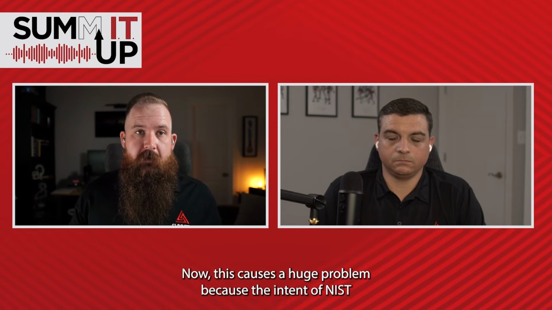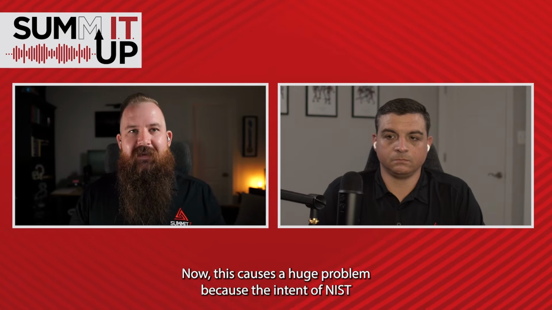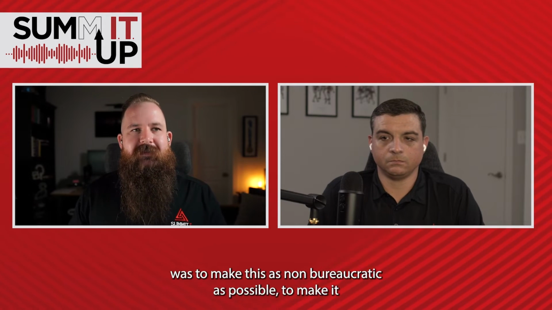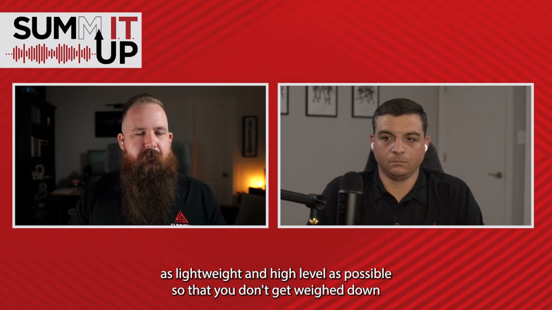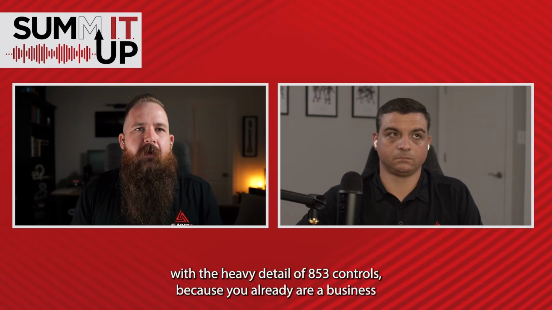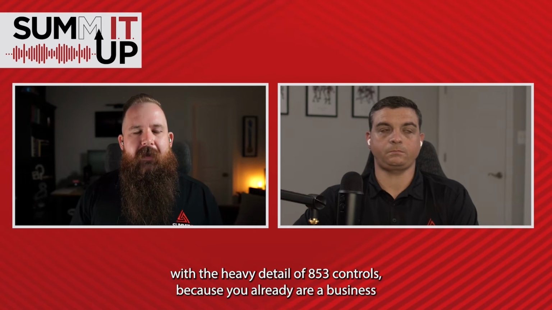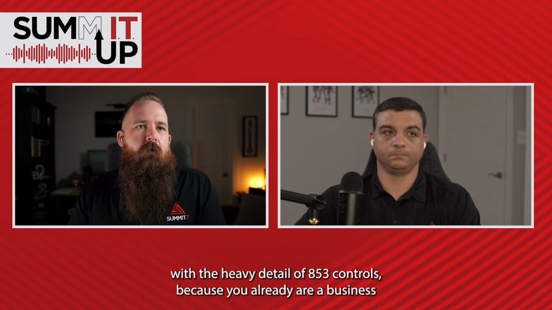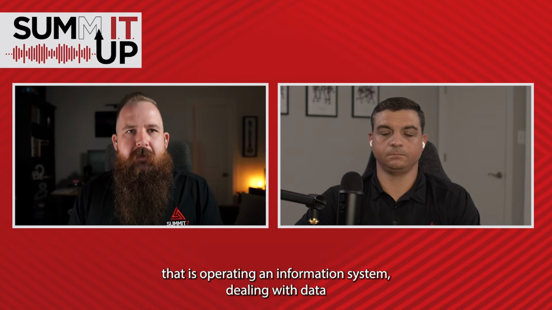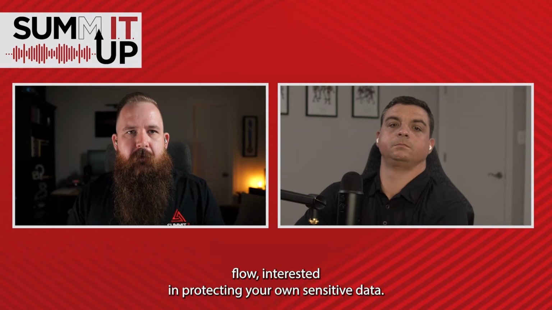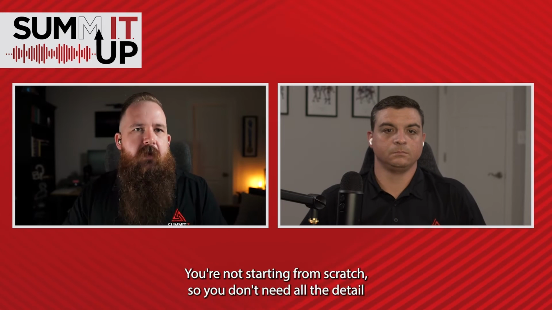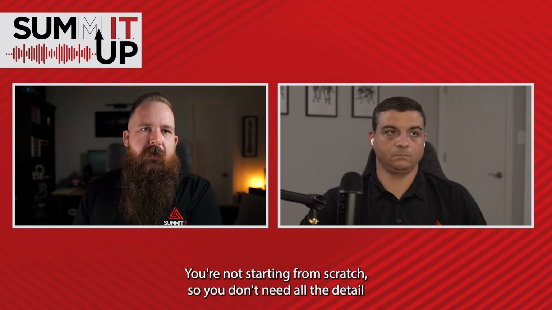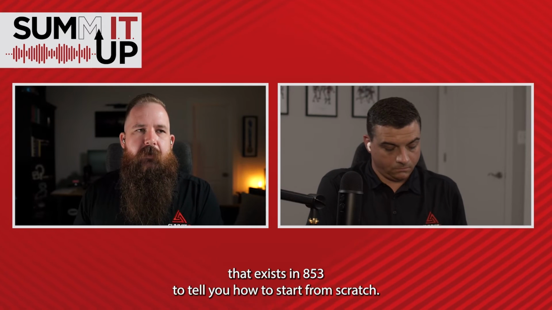Now, this causes a huge problem because the intent of NIST was to make this as non-bureaucratic as possible, to make it as lightweight and high level as possible so that you don't get weighed down with the heavy detail of 853 controls because you already are a business that is operating an information system, dealing with data flow, interested in protecting your own sensitive data. All of these things already exist. You're not starting from scratch. So you don't need all of the detail that exists in 853 to tell you how to start from scratch.